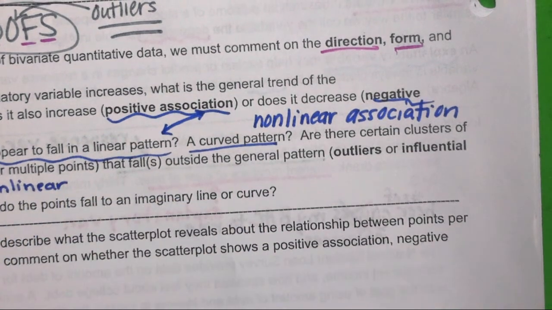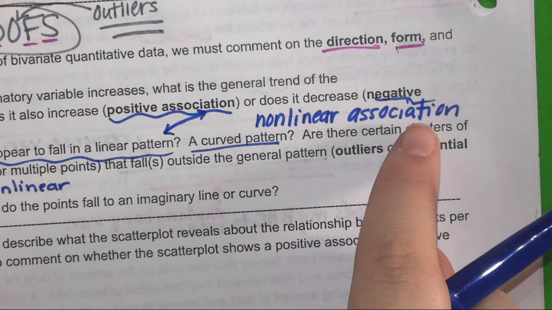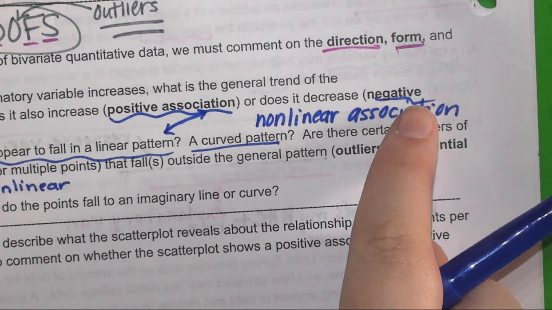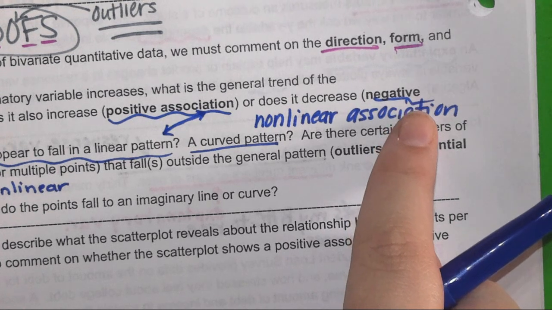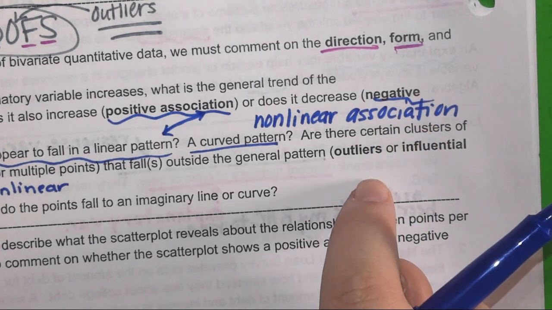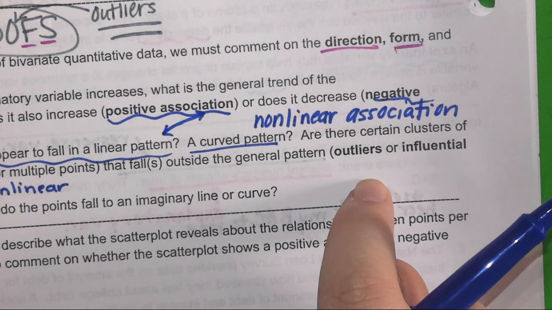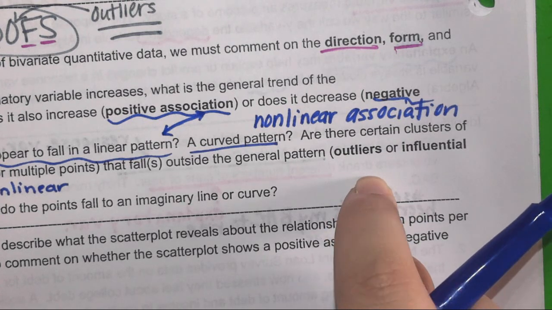And heck, let's be honest, if in your direction you said nonlinear association, you've technically done D and F at the same time. But as I said before, if this is a true FRAPPY question, never would they make you make a scatter plot and it not have a linear association of some sort.